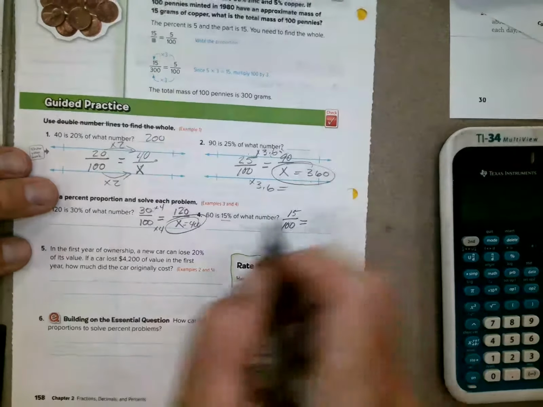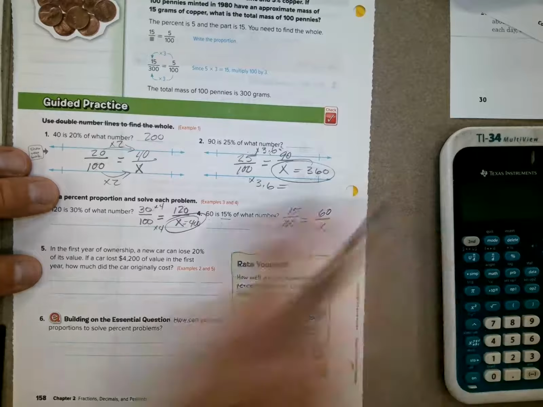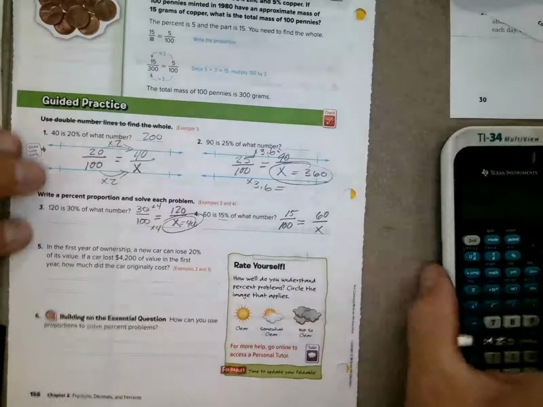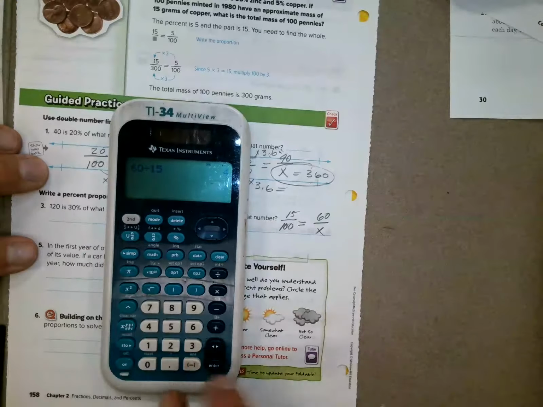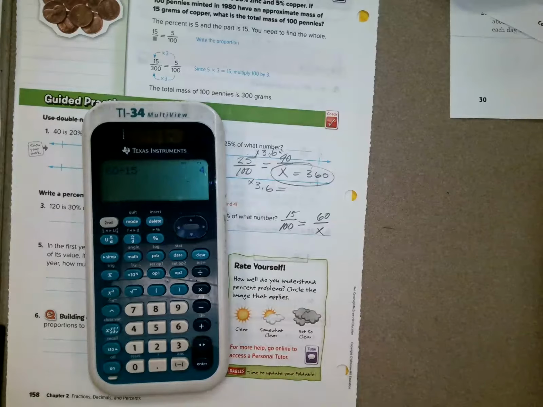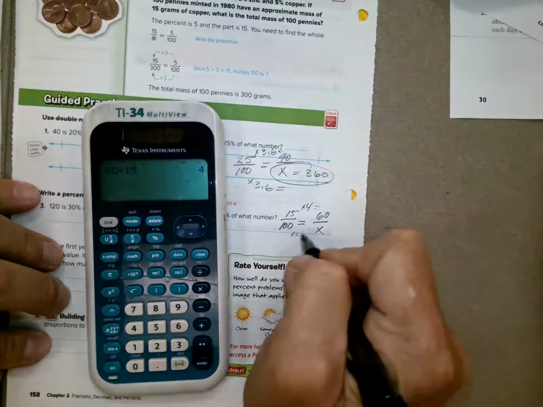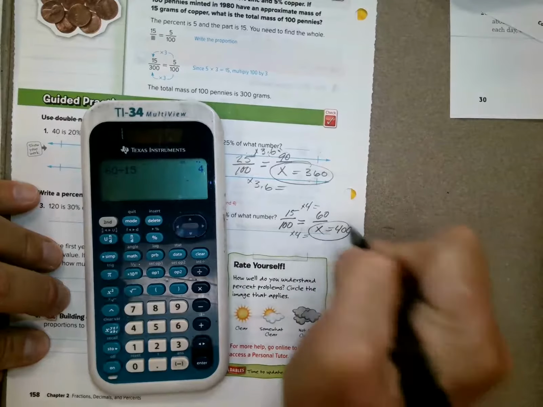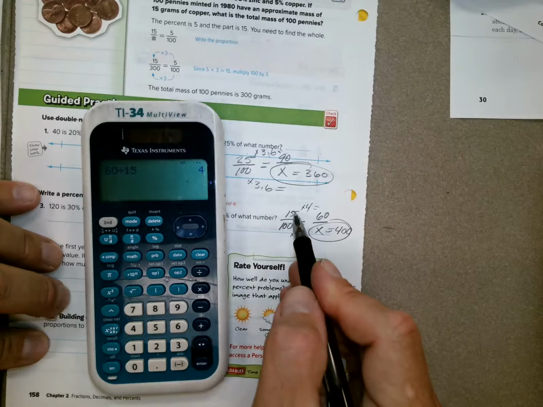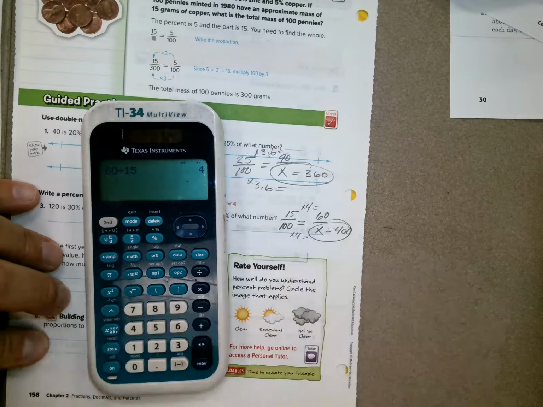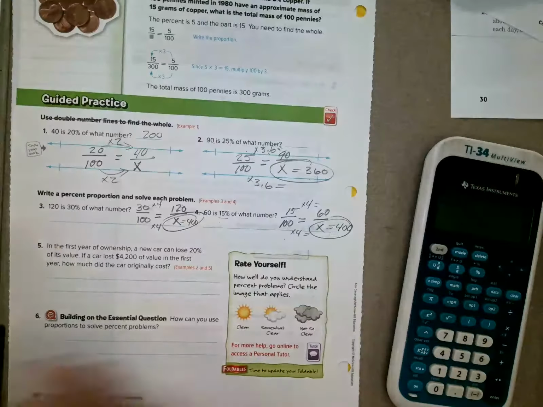Anyway, 15 out of 100 is 15%. 60 is our part, and we're looking for the whole. So these numbers are fitting nicely together. Let's take a look at it. 60 divided by 15 is 4. 15 times 4 is 60. 100 times 4 is 400. So 15% of 400 is 60. If I were to take this and reduce it down, it would go down to the same as this, fraction or percent. So these two sides are equal.